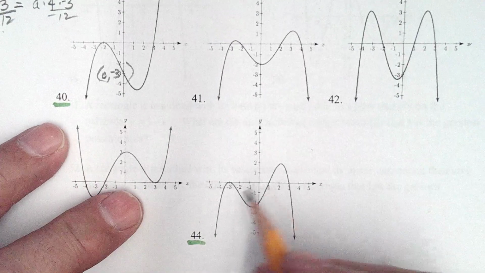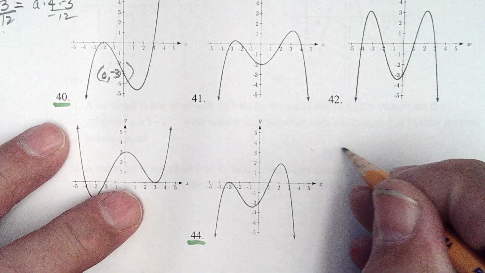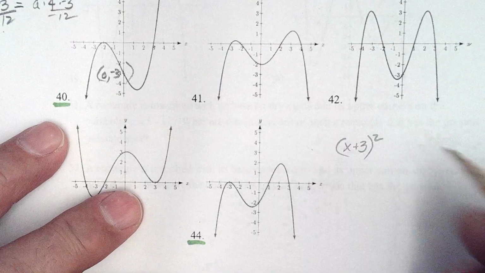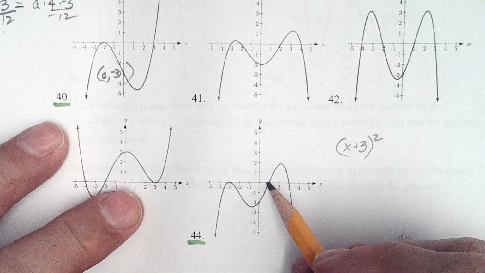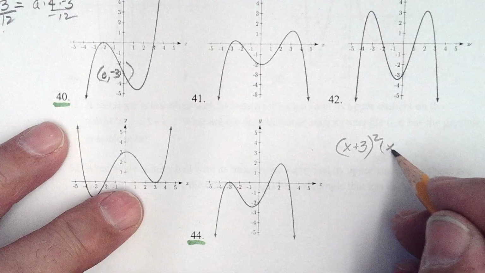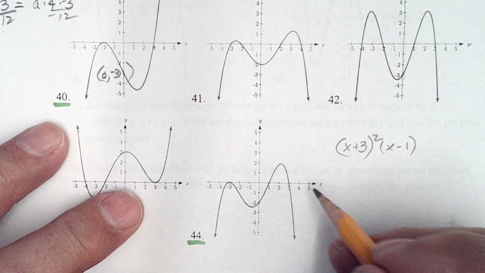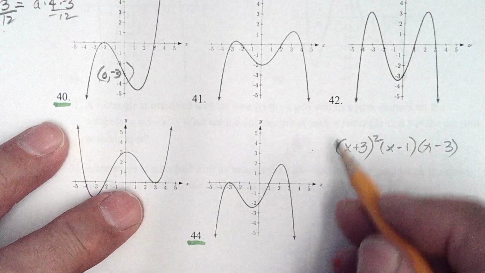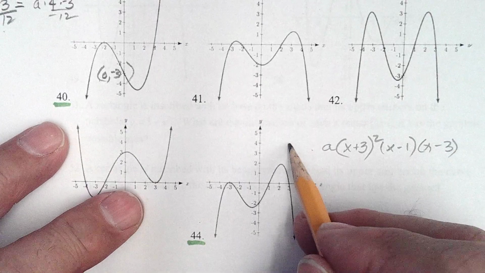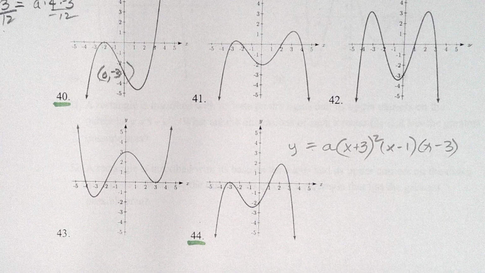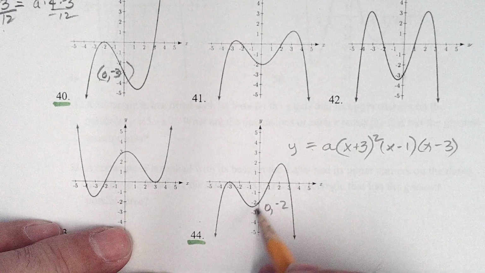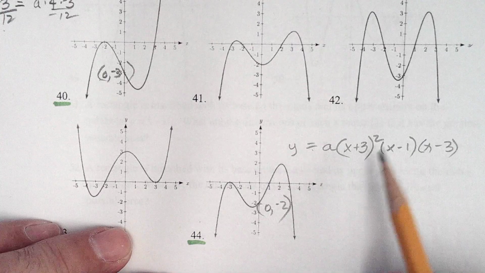Number 44. Bounces at negative 3. So that's x plus 3 squared to be a bounce. Goes through 1, so it's x minus 1. Goes through 3, so it's x minus 3. And there's an a and a y. Goes through minus 2 on the y-axis.